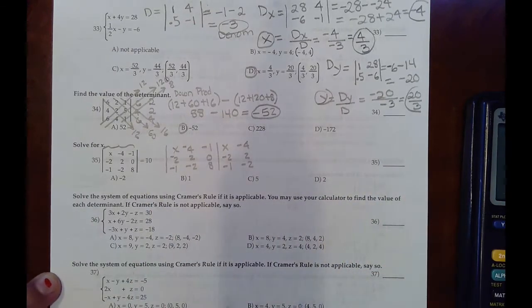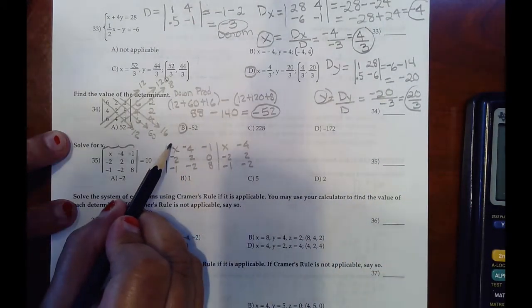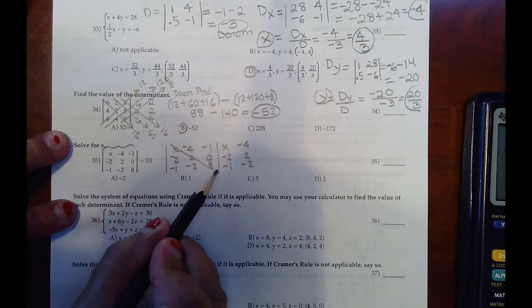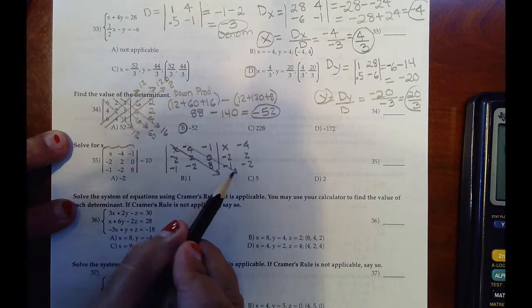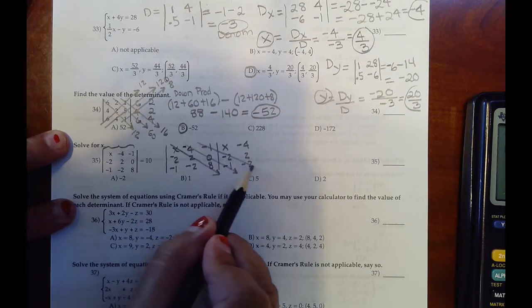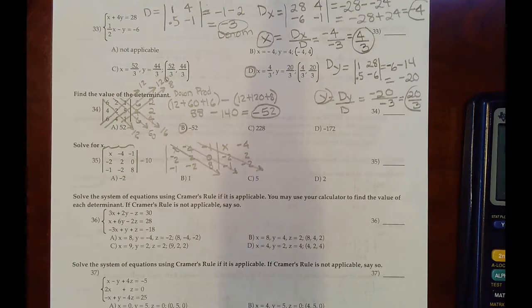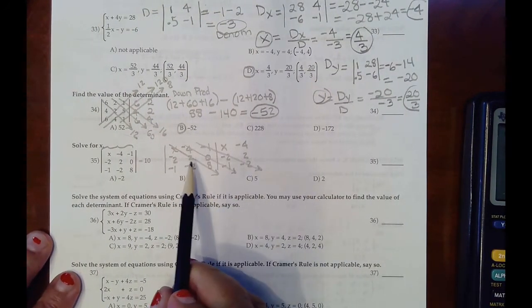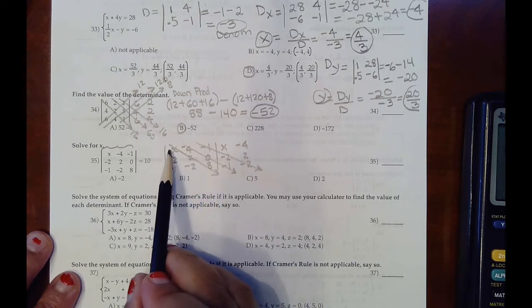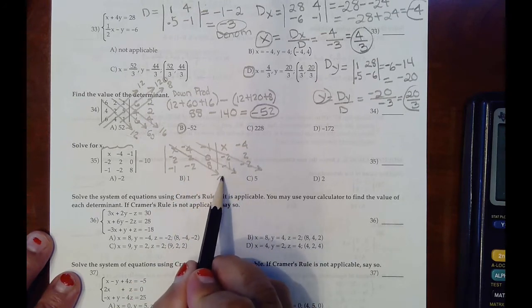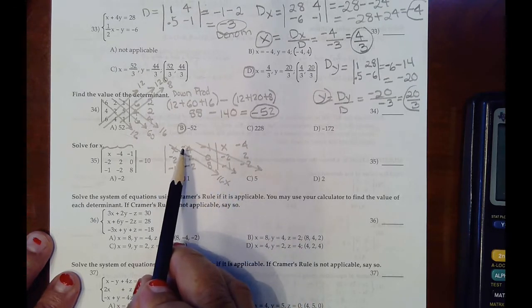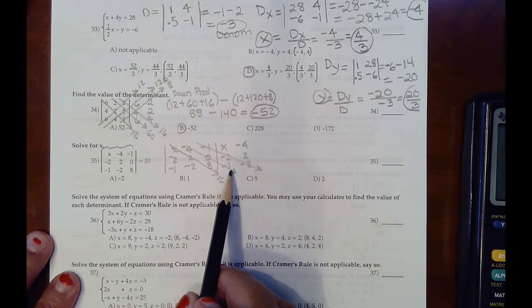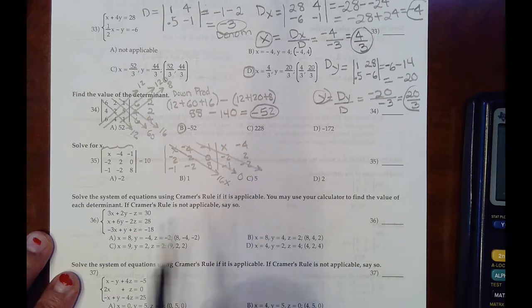Okay, so using those arrows that I showed you, you're going to do a downward product right here, right here, and right here. Let's do those downward products first. So 8 times 2 is 16, 16 times x, 16x. Then -4 times 0 times -1, 0.